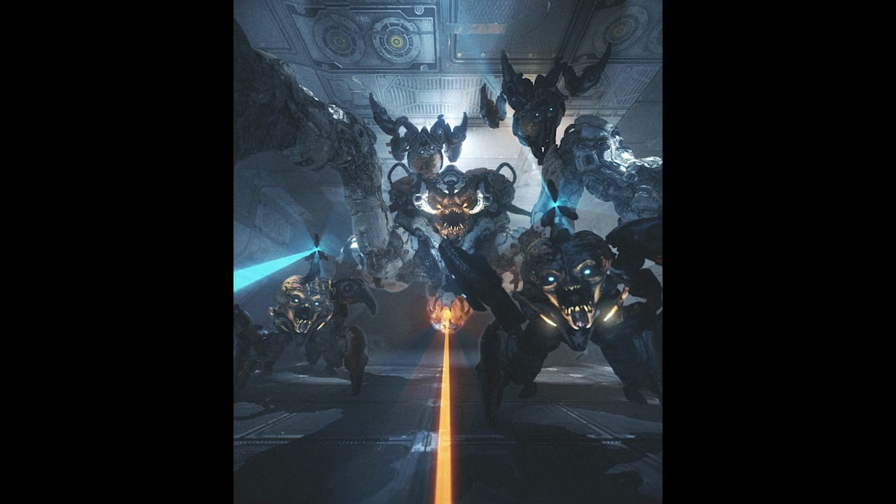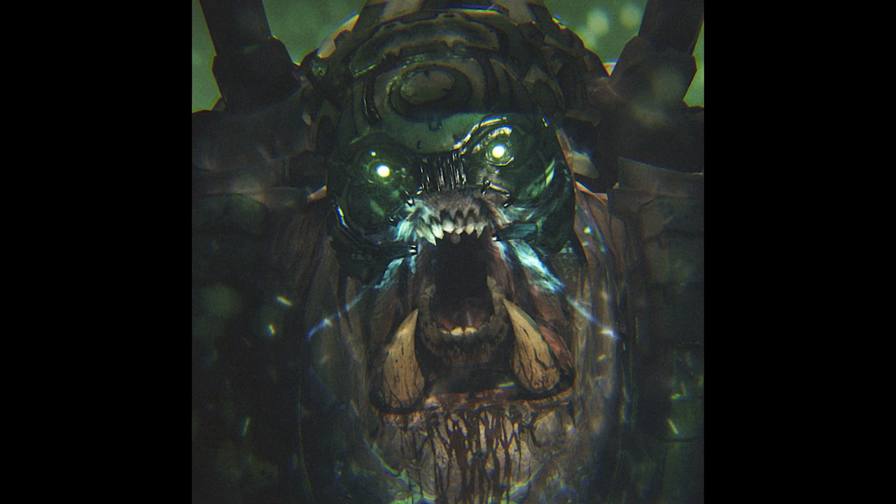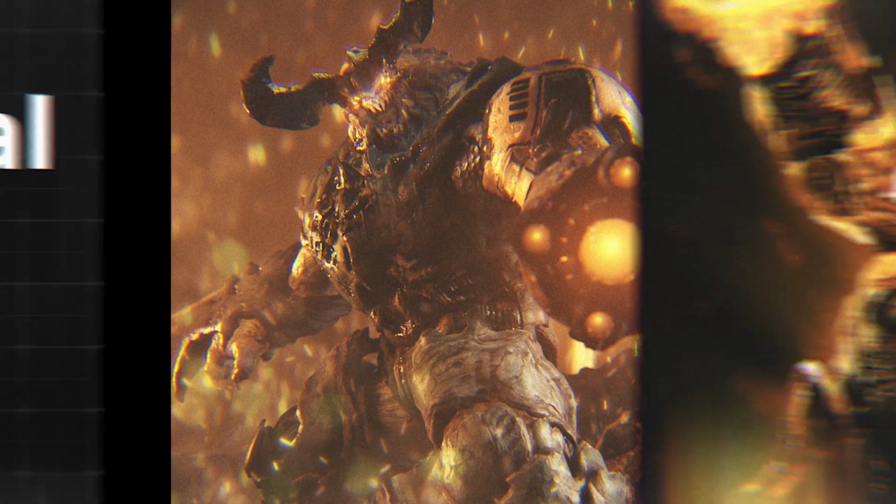Today we're going to learn how to convert video game models for use inside of Substance Painter and Cinema 4D to create cool fan art like these Doom renders.